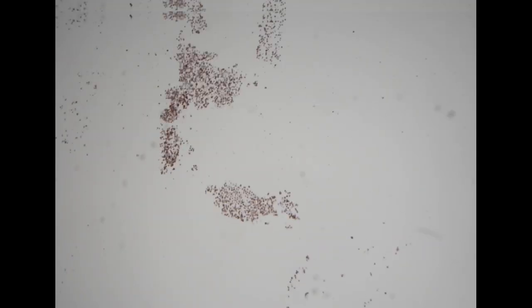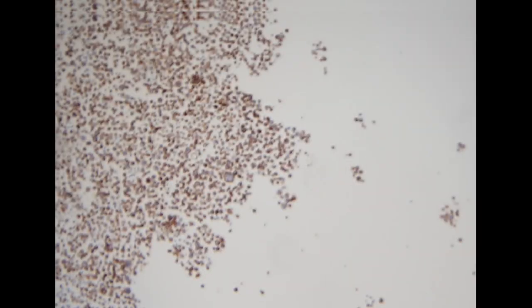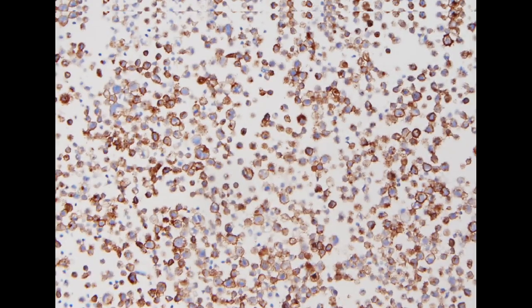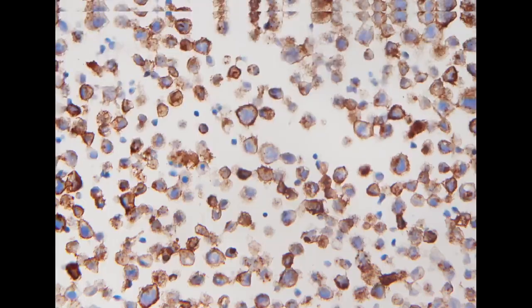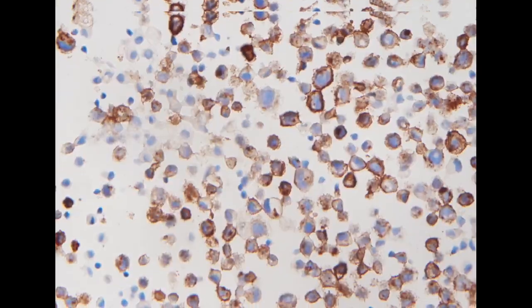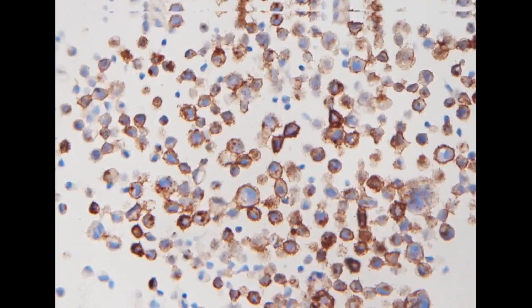So for this specimen, it looks like a poorly differentiated adenocarcinoma in a male patient in ascites fluid, most likely coming from the GI tract. This is MOC31, a glandular cell marker, and you can see the majority of the cells are positive, suggesting that even the smaller cells are still metastatic adenocarcinoma.